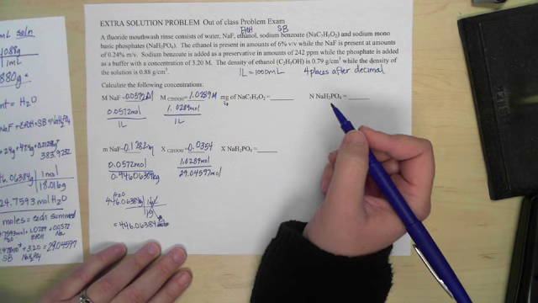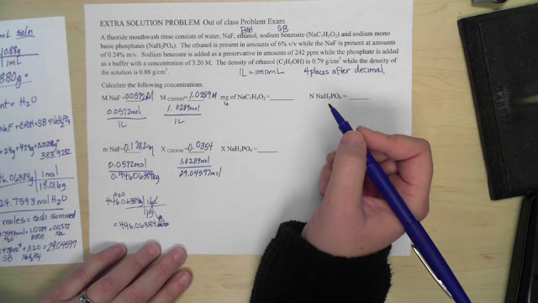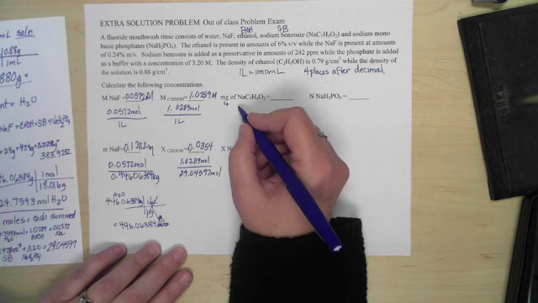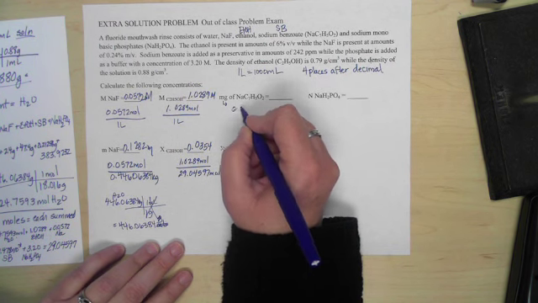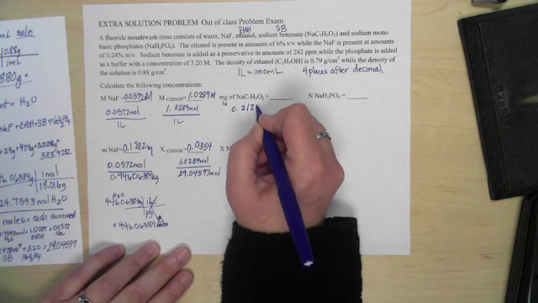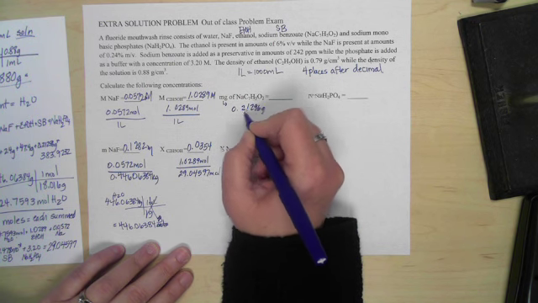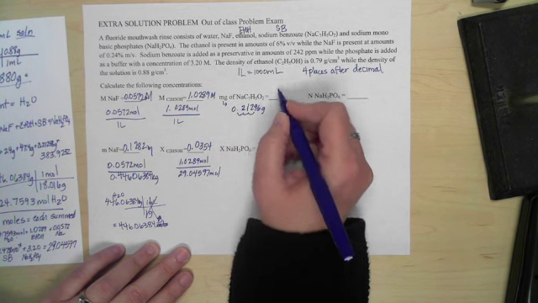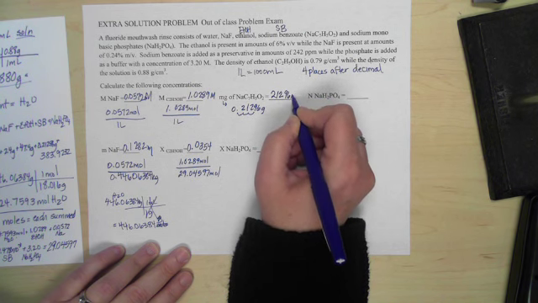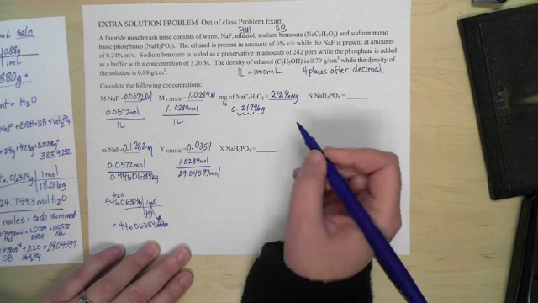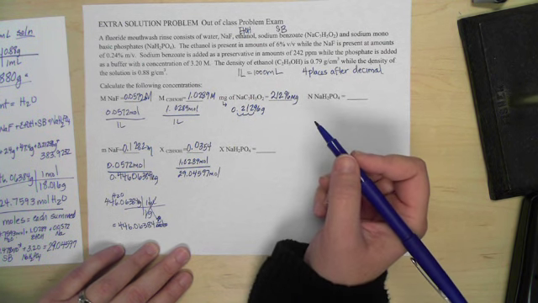Now, the milligrams of the sodium benzoate just ask for the total milligrams. So if we look at it, we had 0.21296 grams, which we move 3 places, so that's 212.96 milligrams.